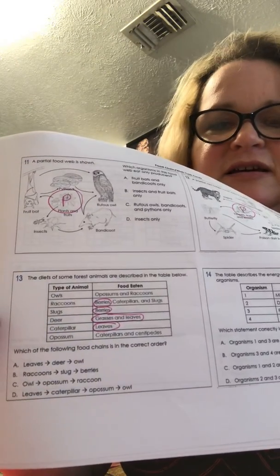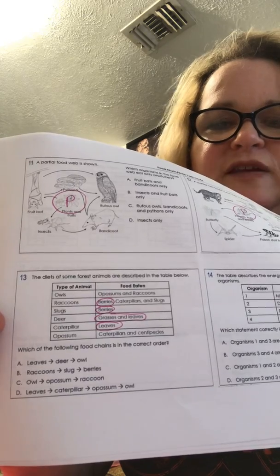So start with your berries and your grasses and leaves. And that's going to be your producers. Okay, I circled all the producers. I'm going to draw those first. And then I'm going to draw an arrow to the things that eat that. Okay? That way I can answer that question. I'm probably going to need another piece of paper.